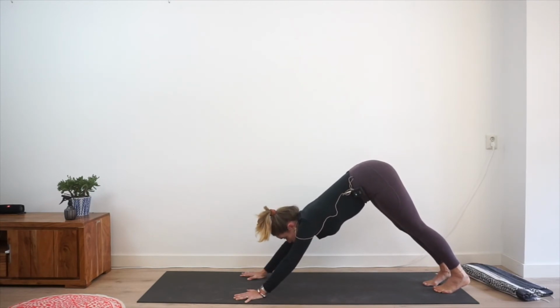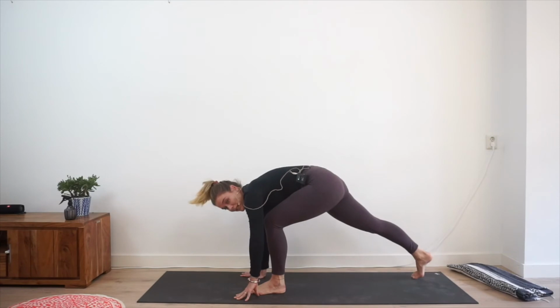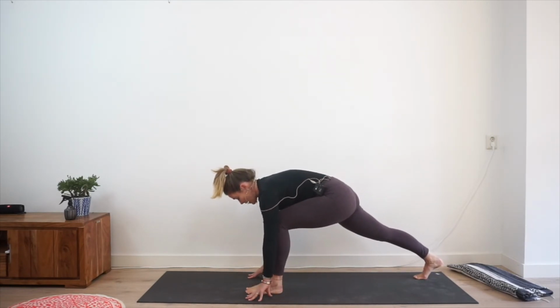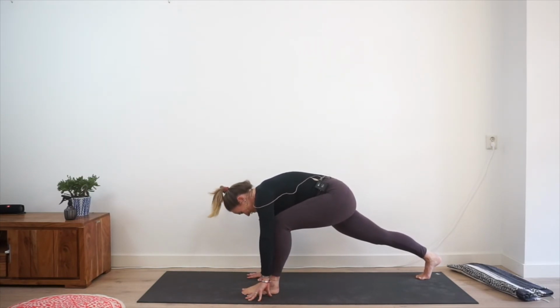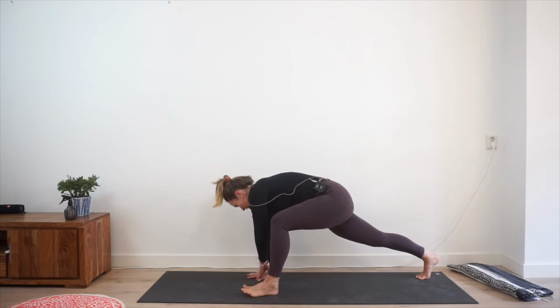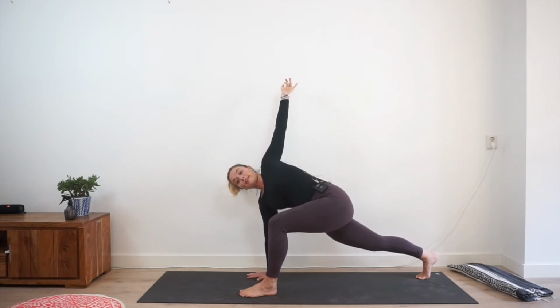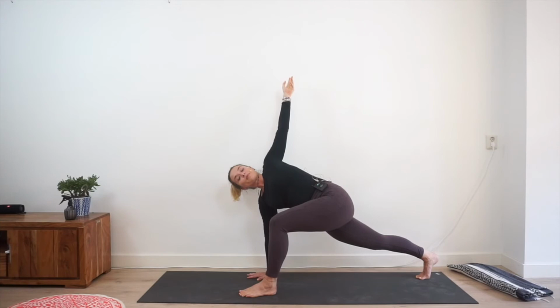You're going to look forward, and this time bring your left foot as far forward as you can. Big step forward. Nice. Well done. We're going to keep the back knee lifted. Good. All right. Now, right hand stays on the mat here. Left arm opens up. That rotation, I'm hoping, should feel quite smooth. Yes. Perfect.